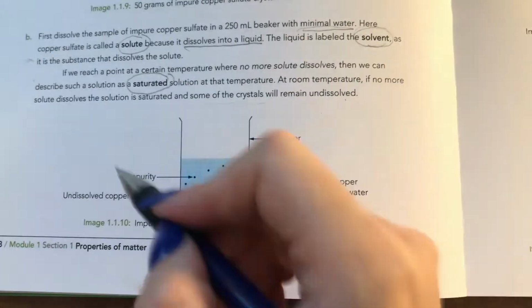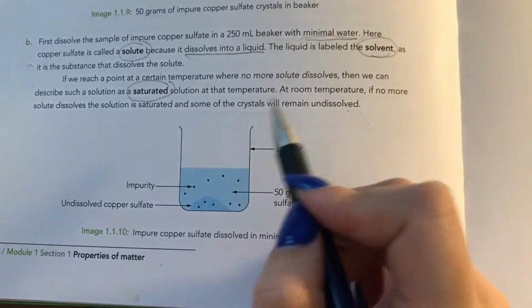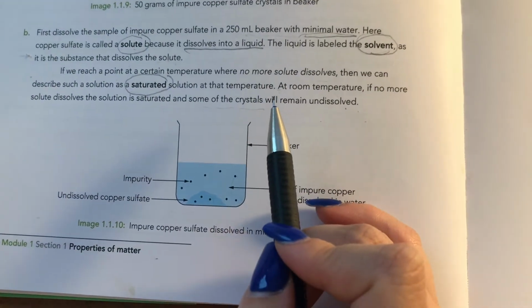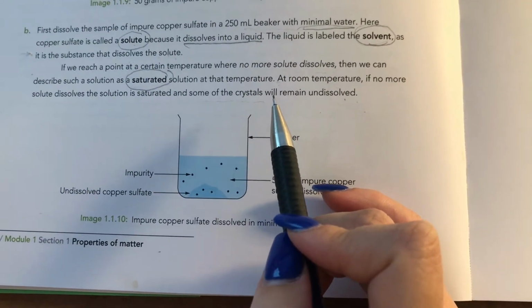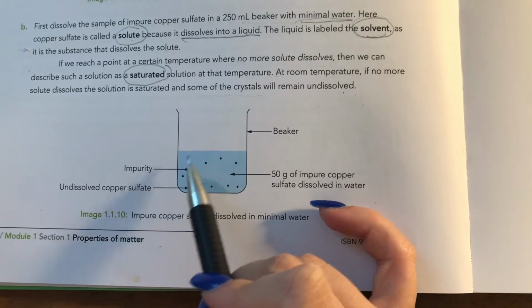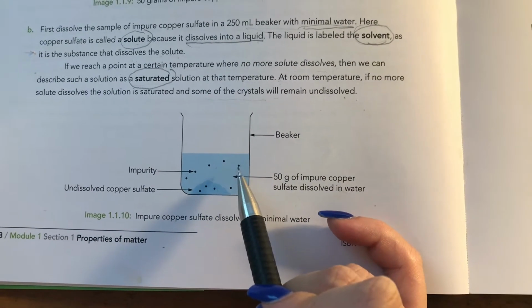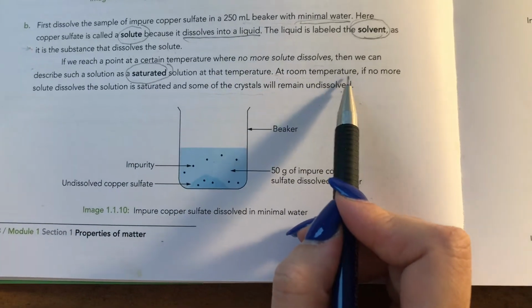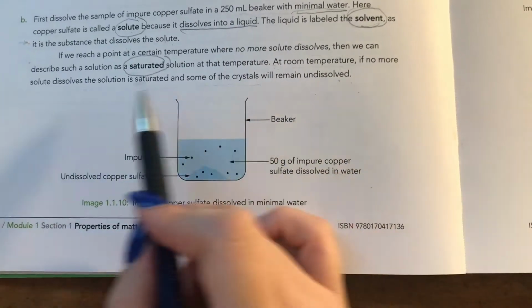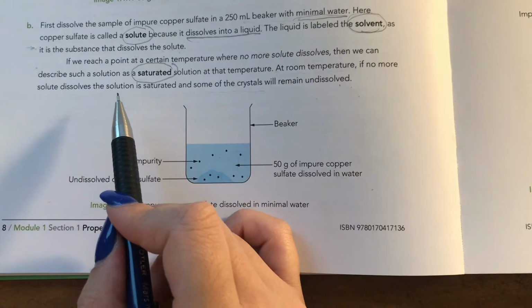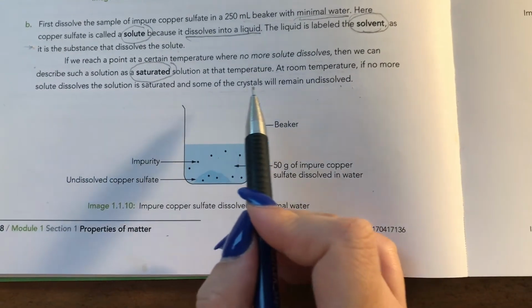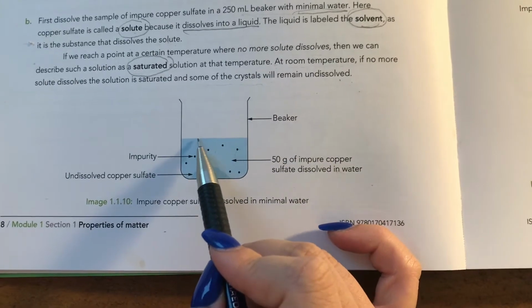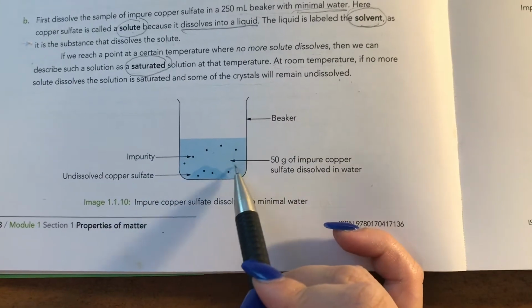And no matter how many times you mix it, it'll still have some sugar left at the bottom of the cup, right? That means the solution here is saturated. At that temperature, which might be room temperature, if no more solute dissolves, the solution is saturated and some of the crystals will remain undissolved.